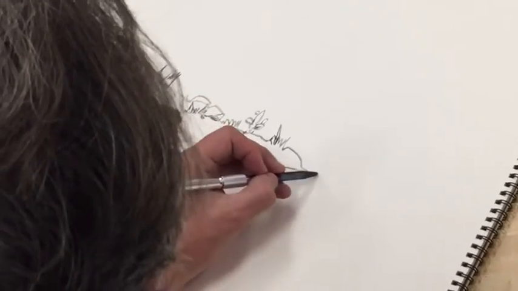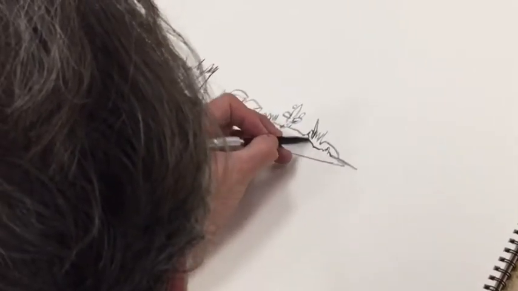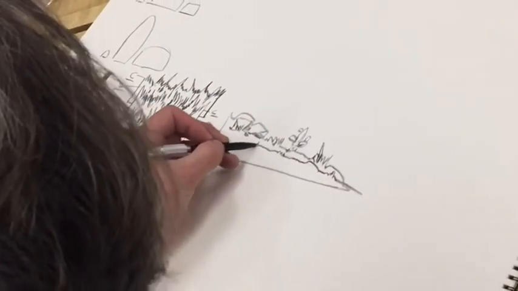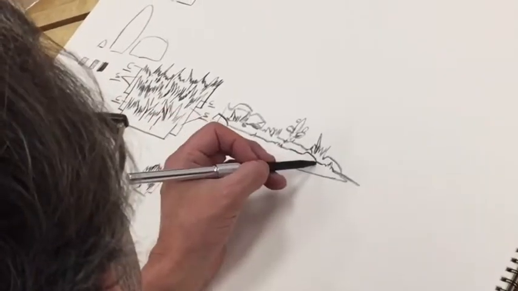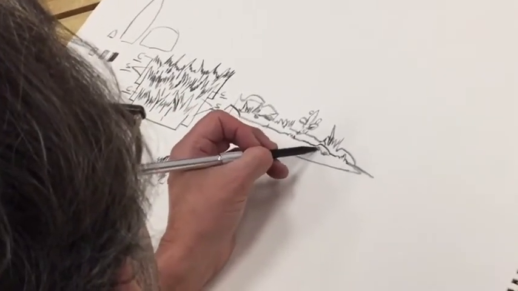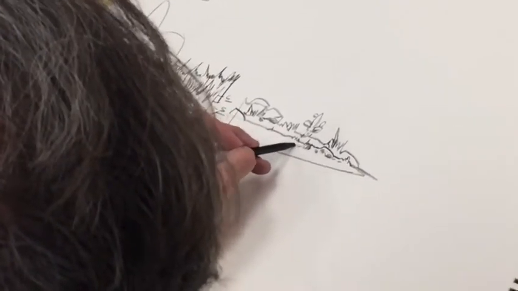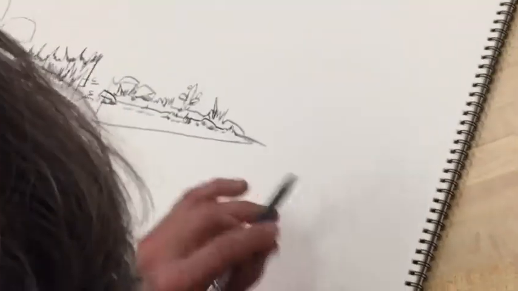So the solution is, I come in, I put in another layer, and I'll come in and say, okay, grass, rock, grass, rock, okay? And then I come in here and fix this up a little bit. Put some grass in here, fix that up a little bit. Oh, this looks like work.